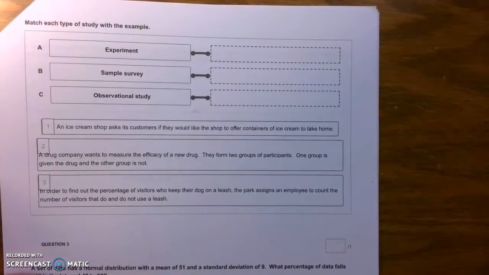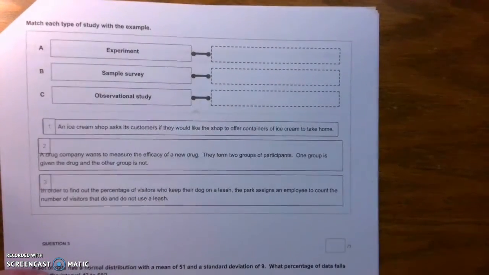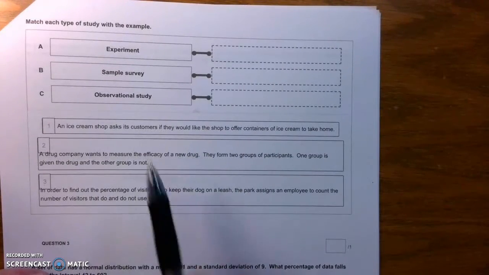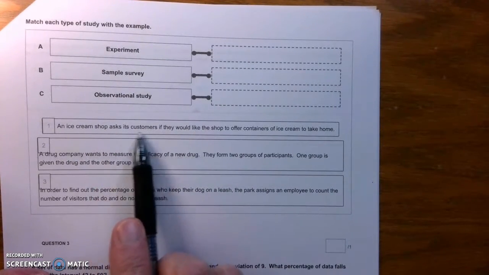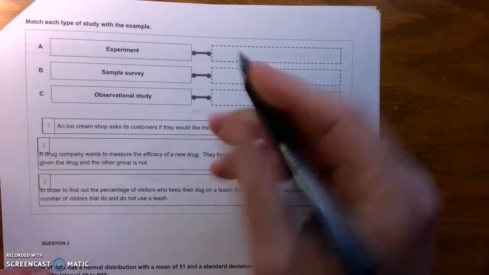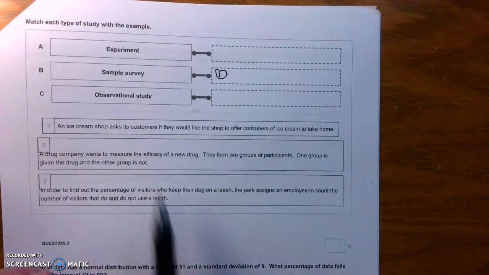All right, the next one is the type of studies. All right. The sample surveys where they ask a question. Right here. They ask customers if they like to shop. That's number 1. They ask a question. That's a sample survey.